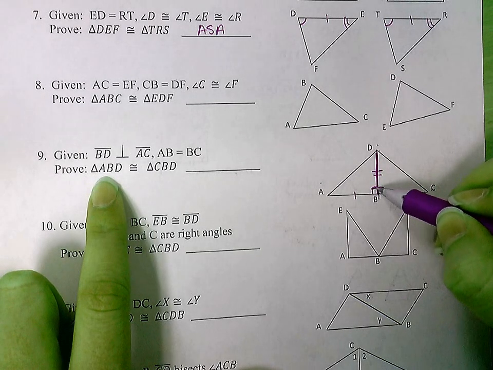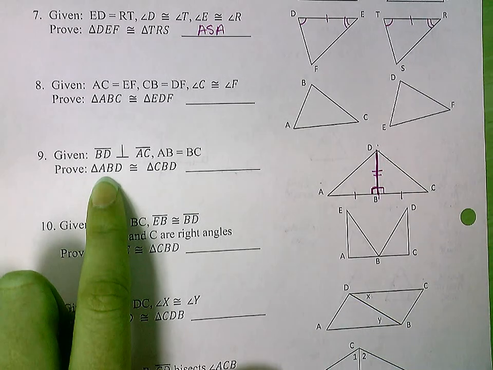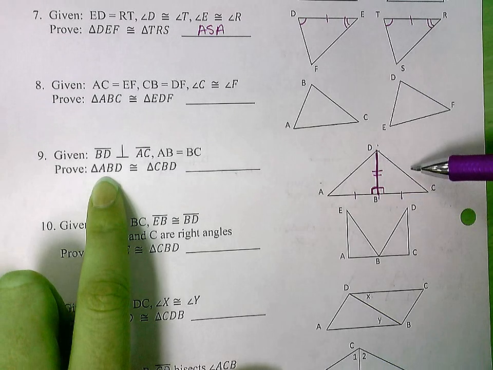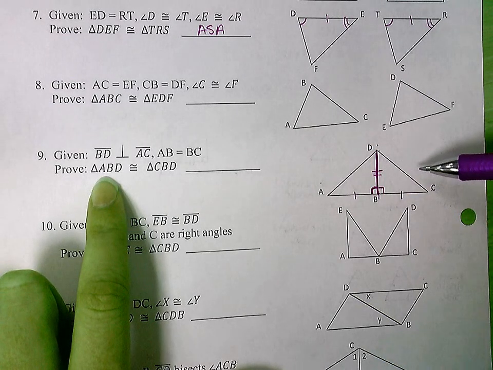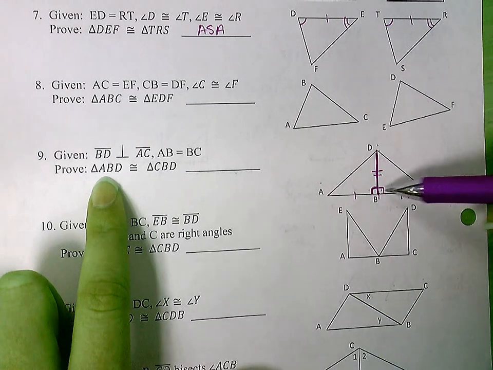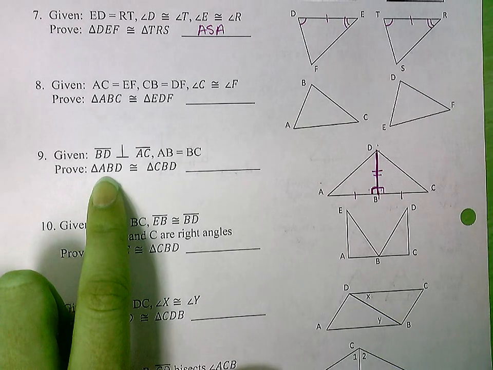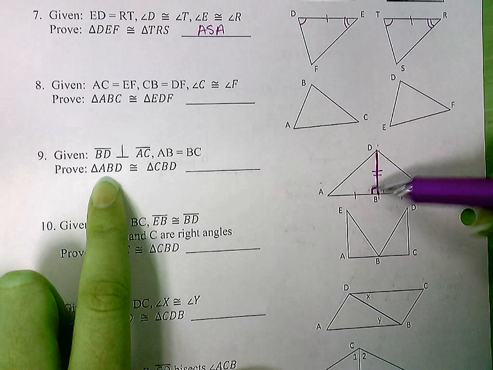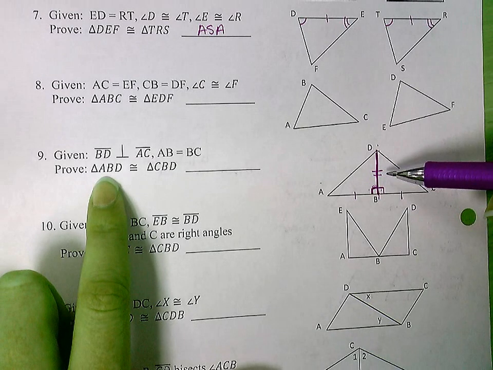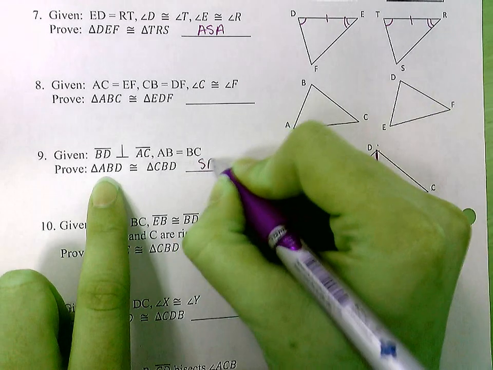Now, if I'm looking at my picture here, this is not hypotenuse leg. Your hypotenuse isn't stated as congruent. You didn't label that, so it can't be hypotenuse leg. But I know both of my right angles are congruent to each other, and I have this angle between my two congruent sides. So this is side angle side.